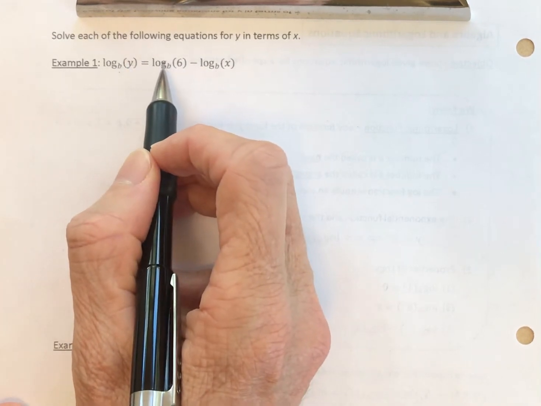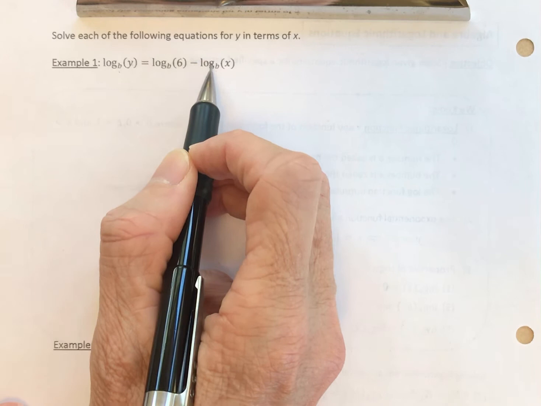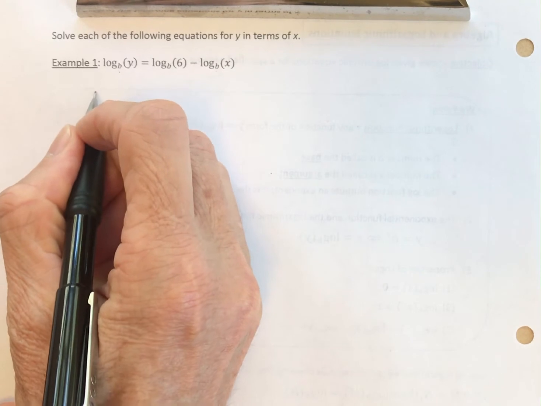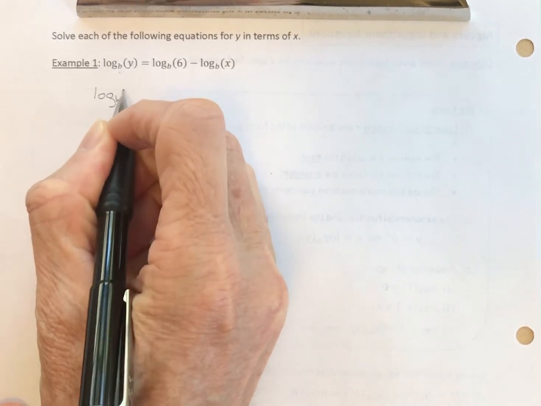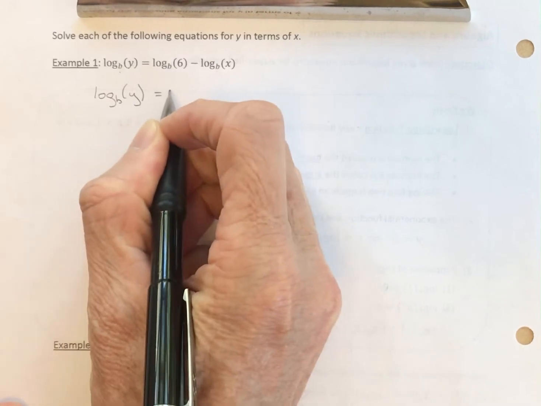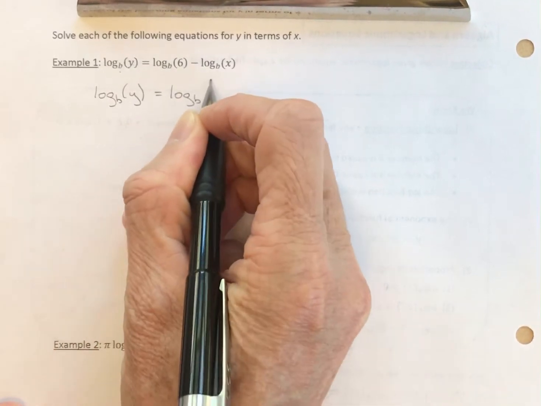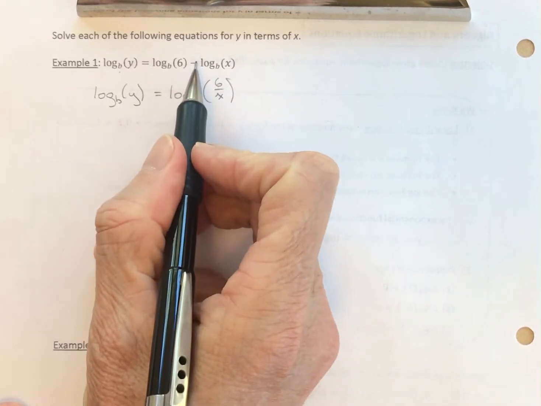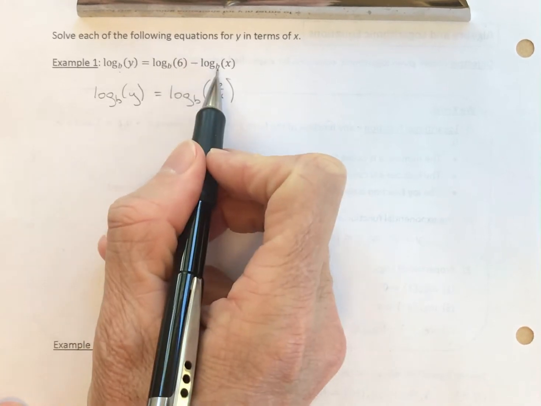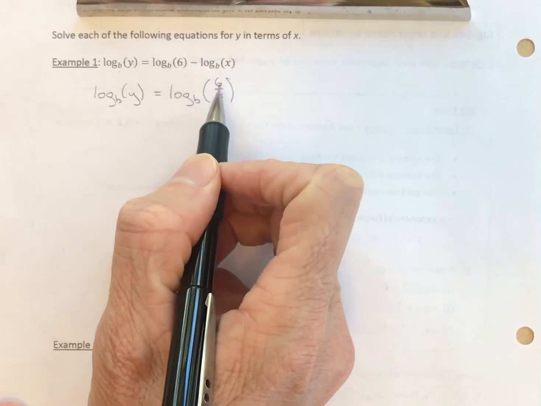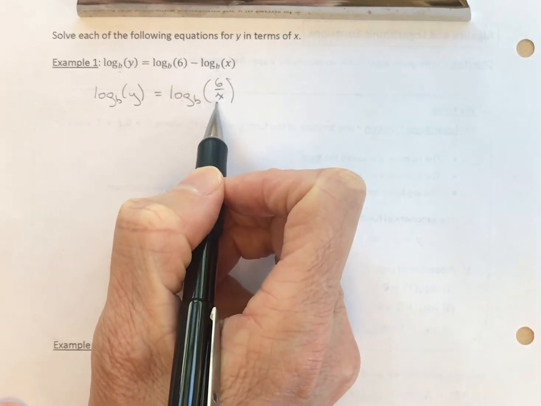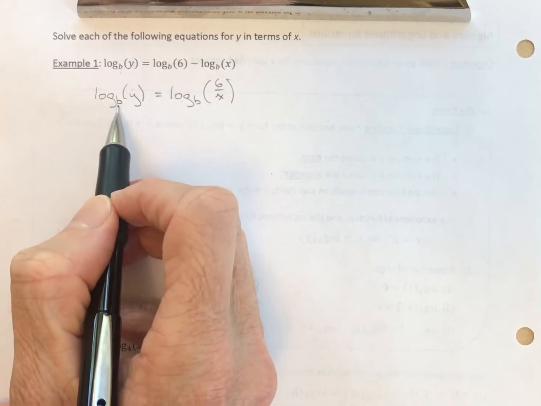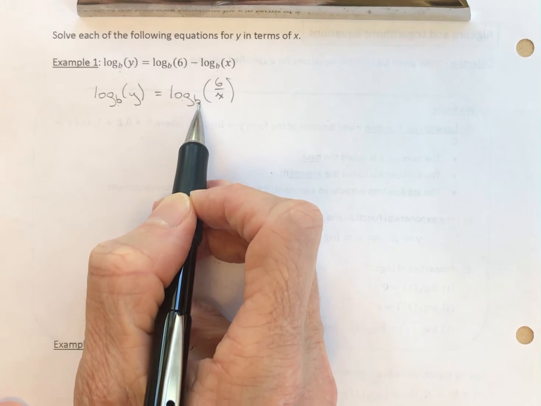So let's see. I know I can combine the right side, because it's a difference of logs, into a quotient, and that will leave me with a log on both sides. So the log base b of y is equal to the log base b of 6 divided by x. So there's our quotient property. If I have the difference of two logs with the same base, that's the same as the log of the quotient of the arguments. Well, now I have one log base b on the left and one log base b on the right.